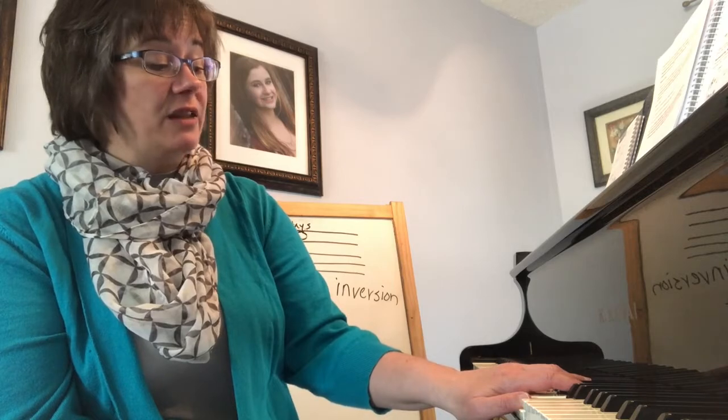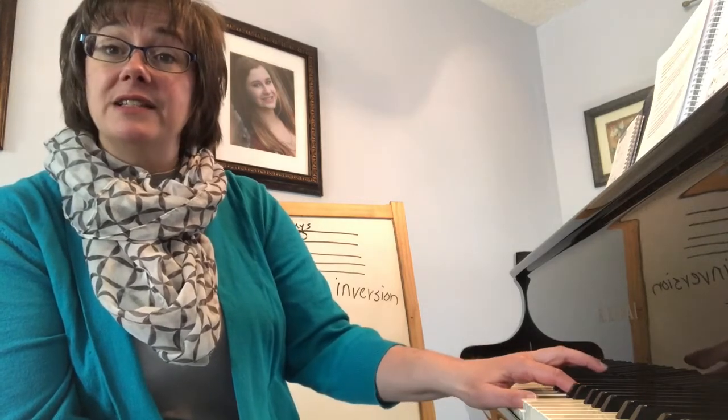So if you are doing your assignments in a written fashion, you might want to look at a paper keyboard or pull up a keyboard on your phone that you can look at, so that you can see if that bottom finger is going down half a step.